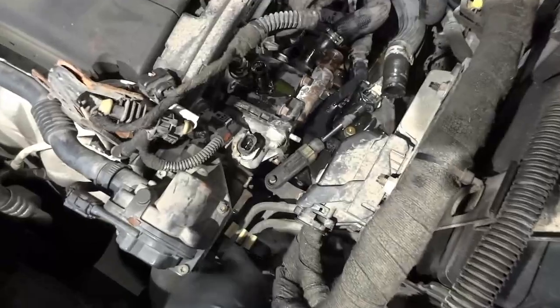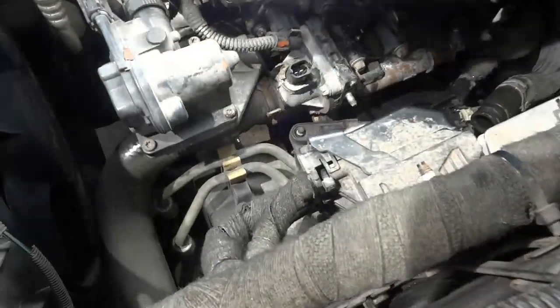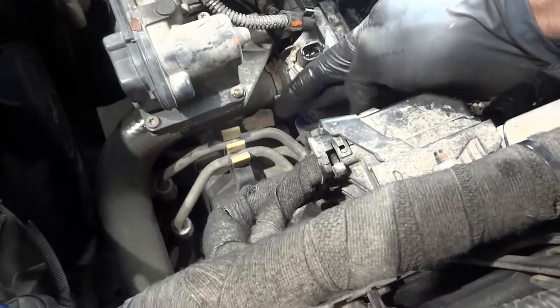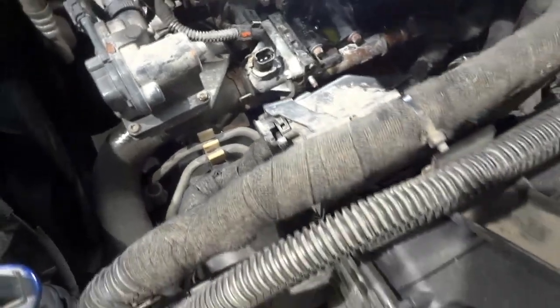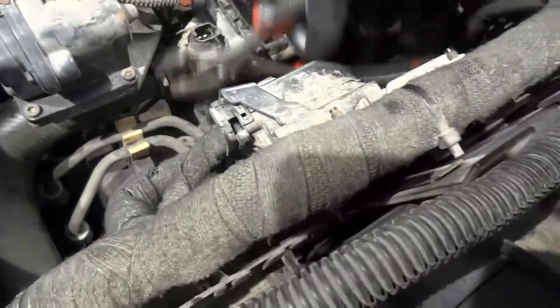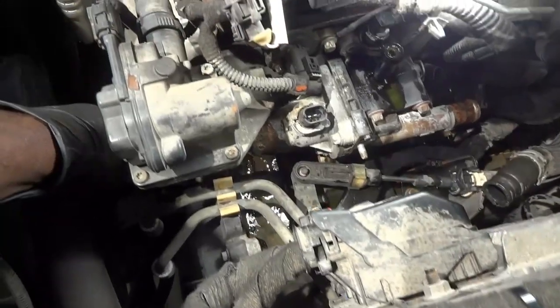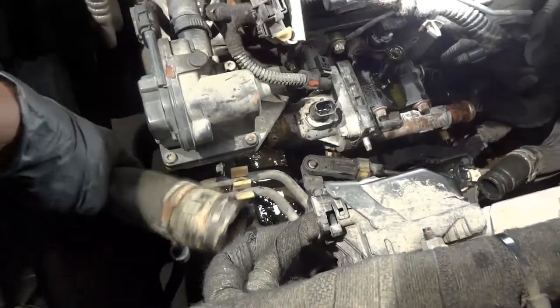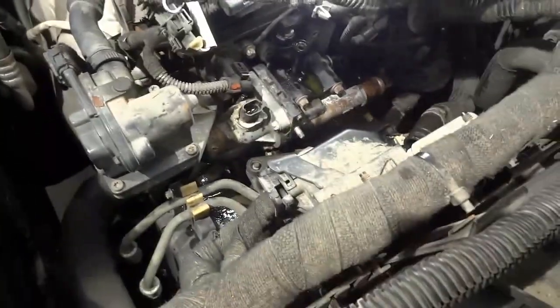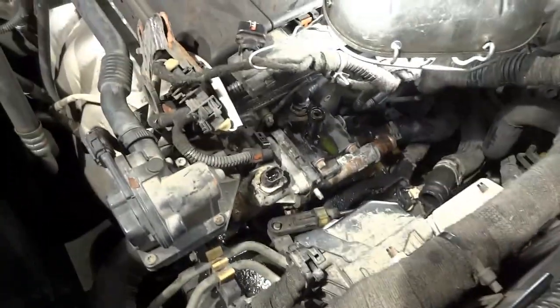So now I'm gonna disconnect this lower radiator hose. So this big hose over here, this is what I have to disconnect now. We go around sometimes searching for them and can't find them. Yeah, I know. All right, so here comes the lower radiator hose. So I got all the hoses disconnected from the thermostat housing.